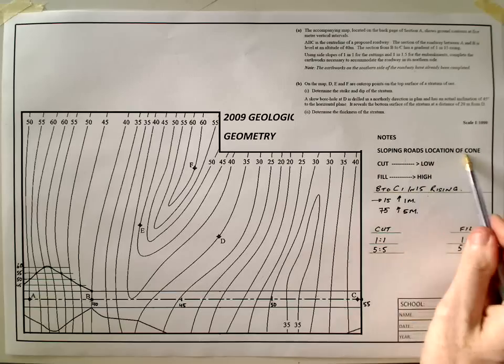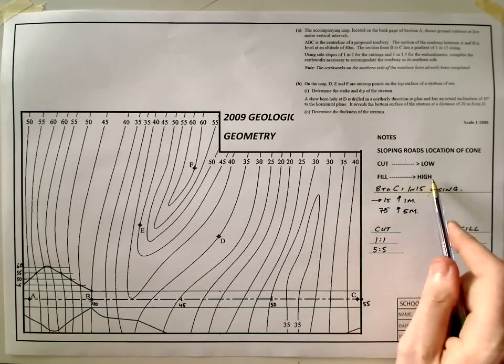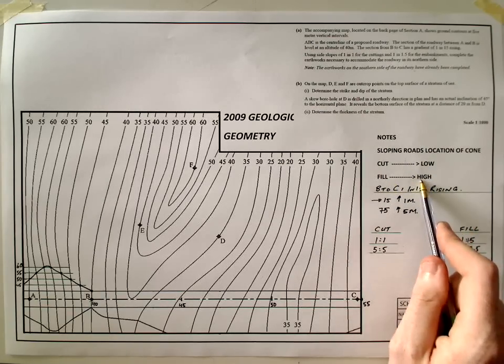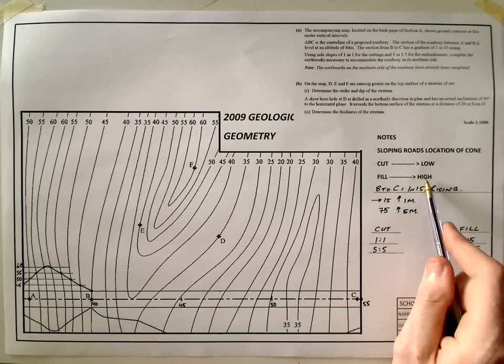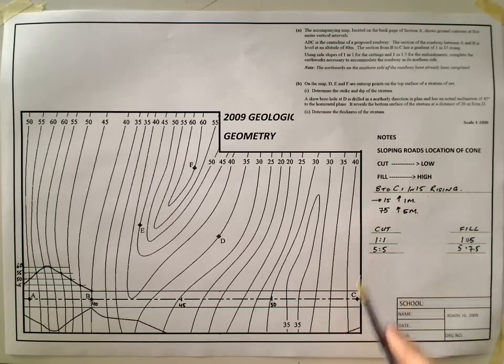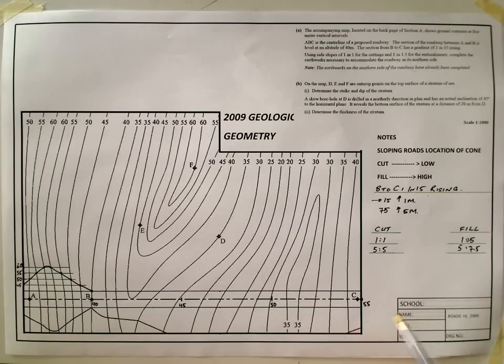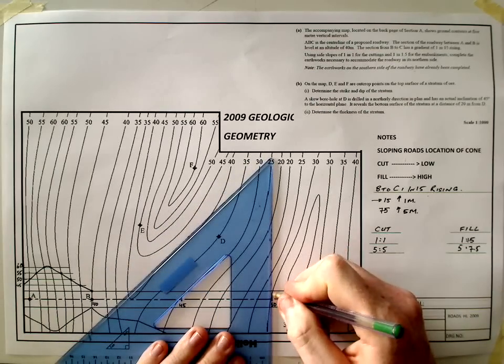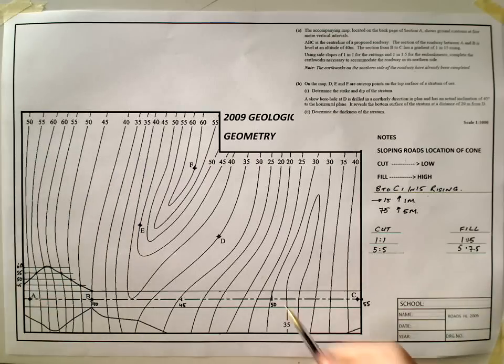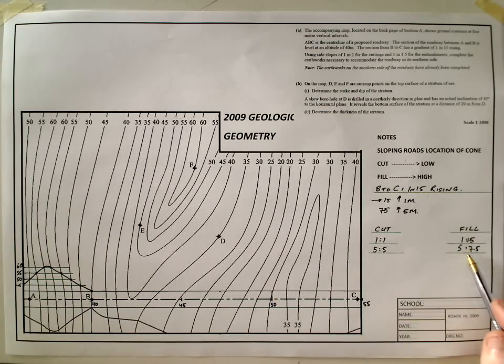So I have a sloping road here. If it's fill, I put the cone at the high end. So the first thing I'm going to do is locate my cone. I can locate my cone here, on the edge of my road. My fill is 1 to 1.5, so that means it's 5 to 7.5.